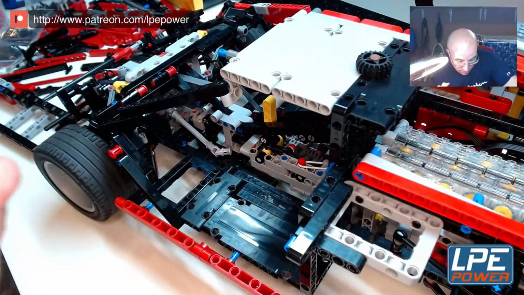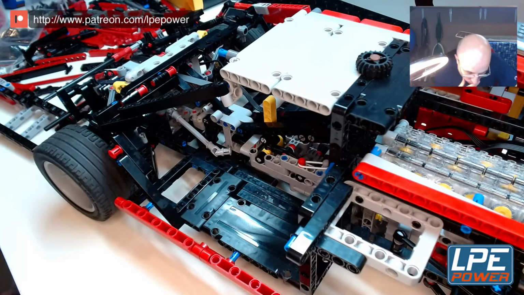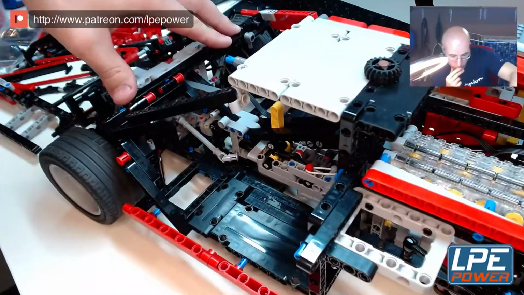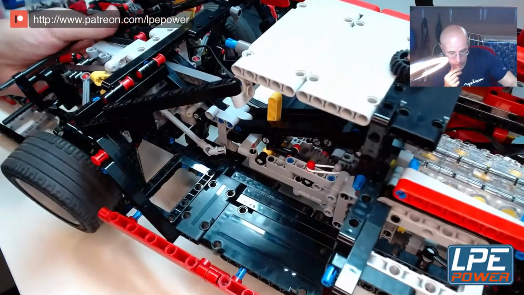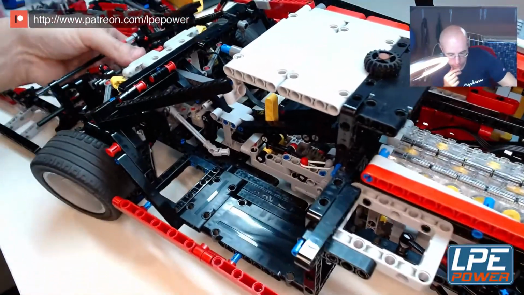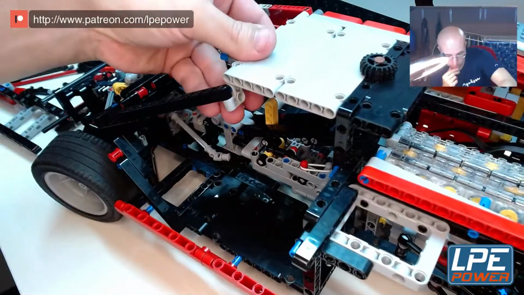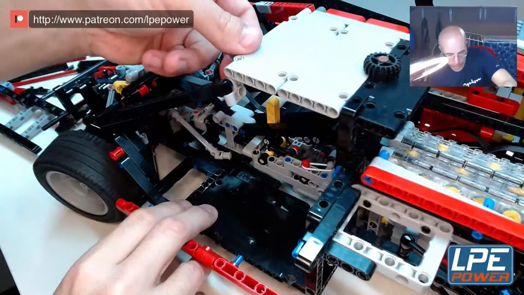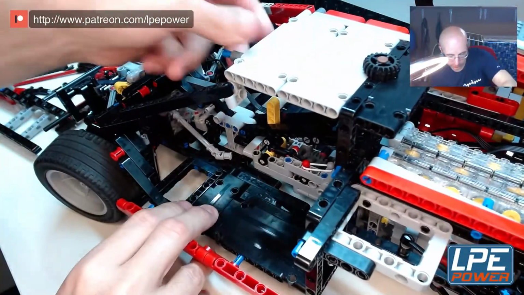This is an option. An option. Sucks, but yeah.